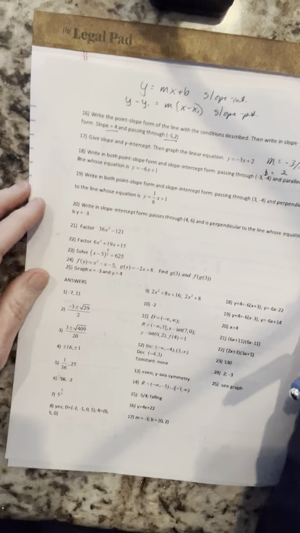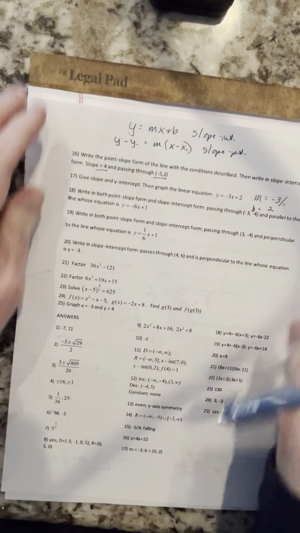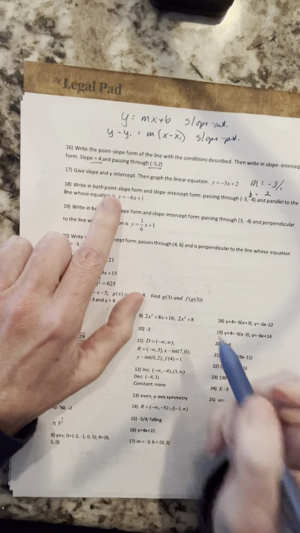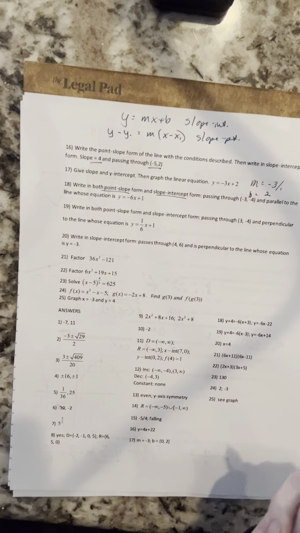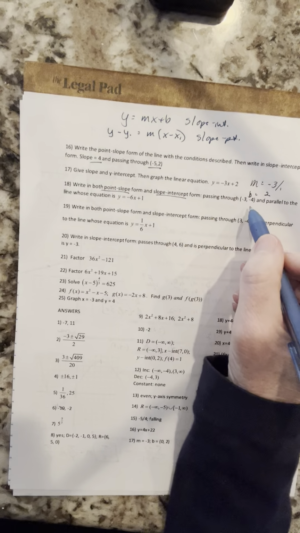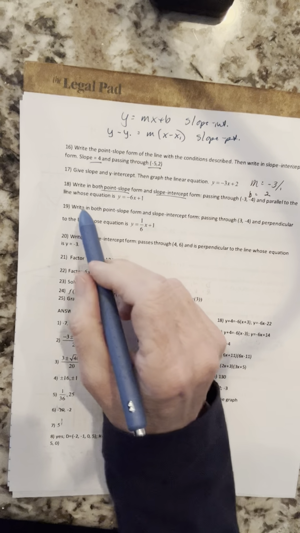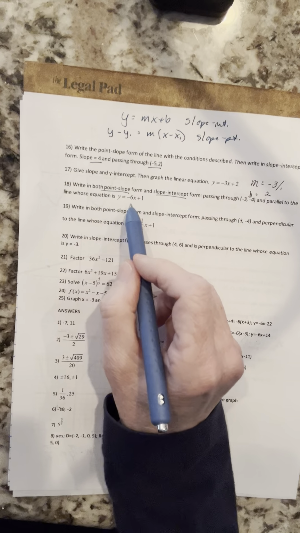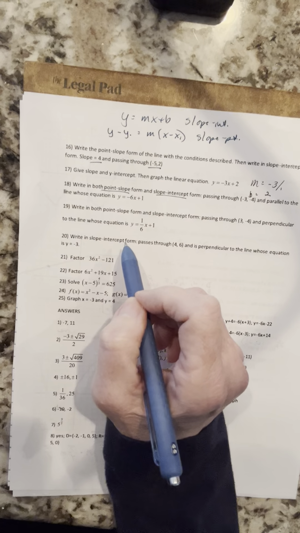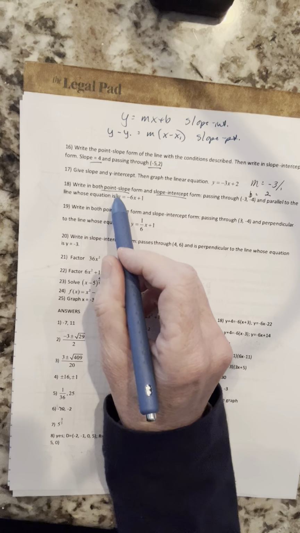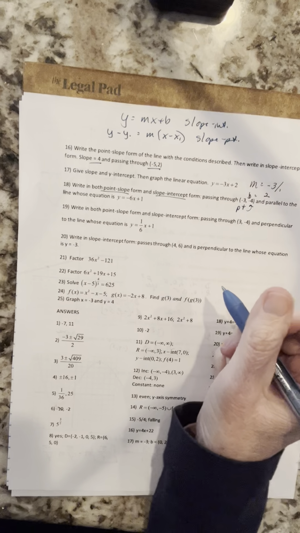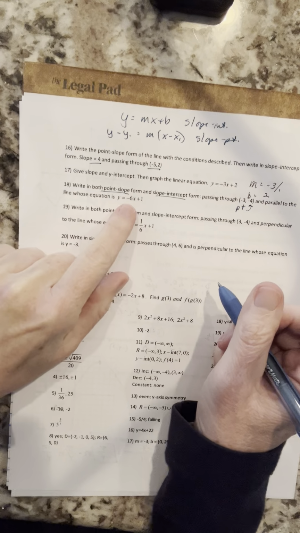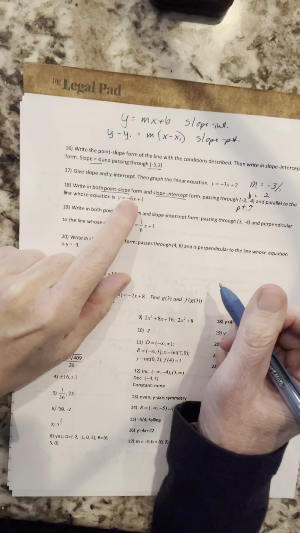Okay, number 18 and 19 are related to each other. Write in both point-slope form and slope-intercept form, passing through (-3, -4), and parallel to the line whose equation is y = -6x + 1. Okay, in order to do point-slope, we need a point. We've got a point right there. And we need slope. Oh, we don't exactly have slope, but we have enough knowledge to get it.